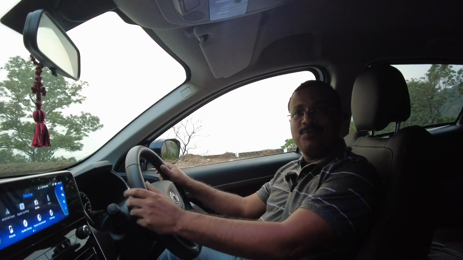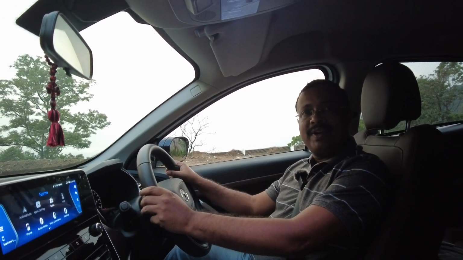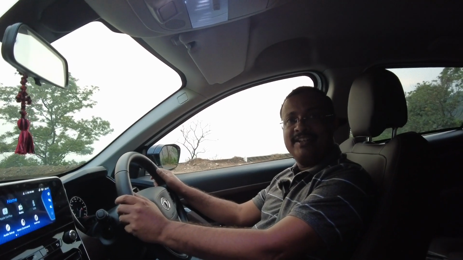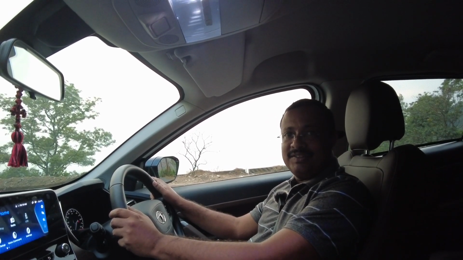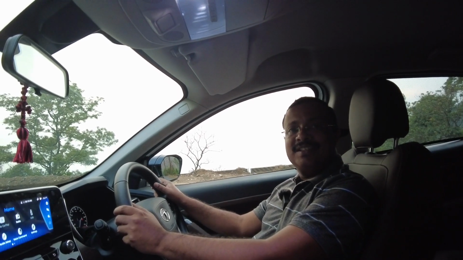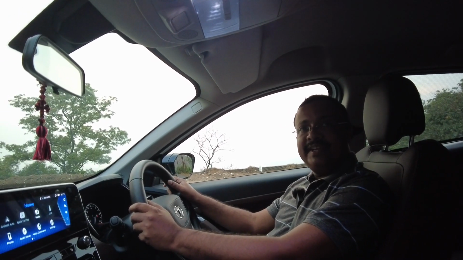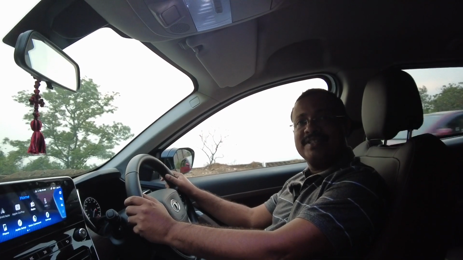I'll be going down this Ghat section, which is around 12 kilometers from Lakkadi in Wayanad district to Adivaram in Kozhikode district, and it is located on the Western Ghats. And I will be using both the engine brake on the automatic transmission and the hill descent control. Let's check out how to use the engine brake in an automatic variant.